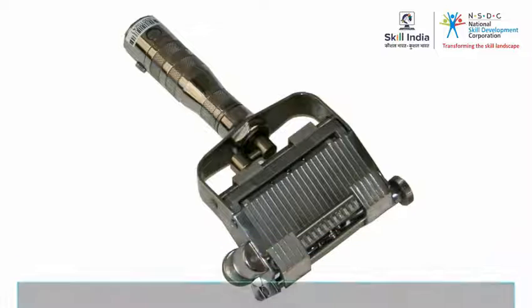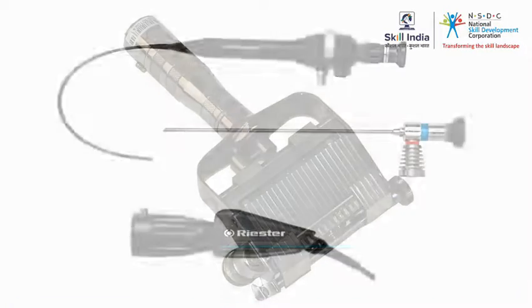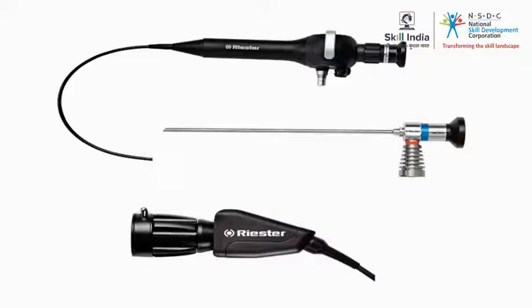Dermatome is an electrical or air-powered device used to slice off thin layers of skin which can then be grafted onto a damaged area. Endoscope is a fiber optic device used to see small body cavities inside the body. They are used in procedures that do not involve large cuts in the body.